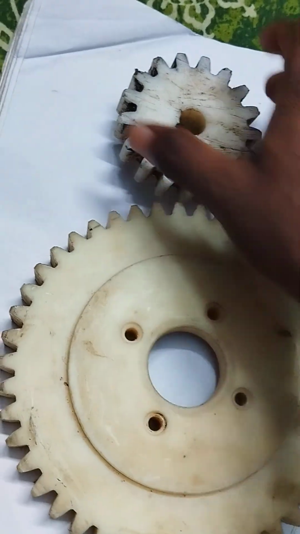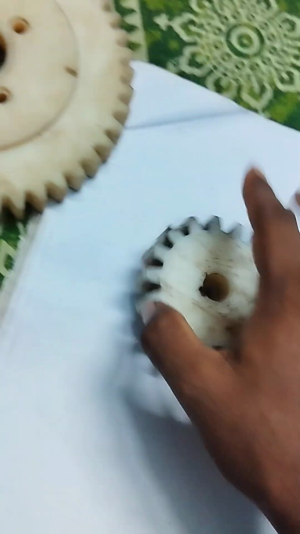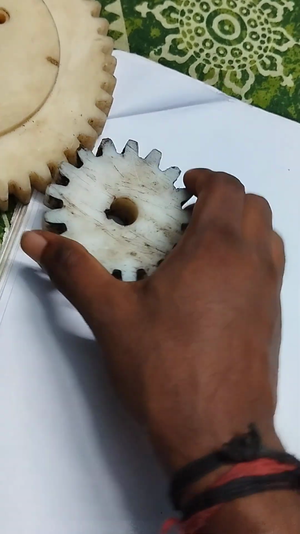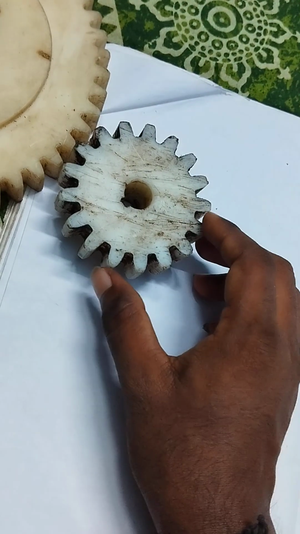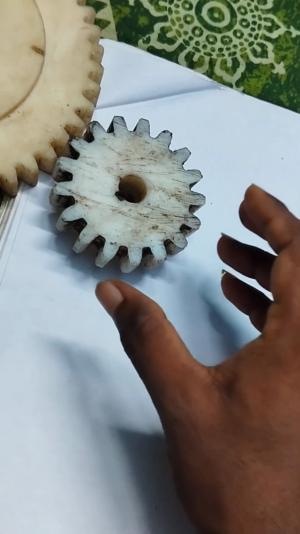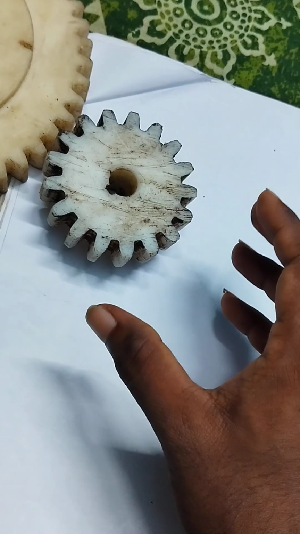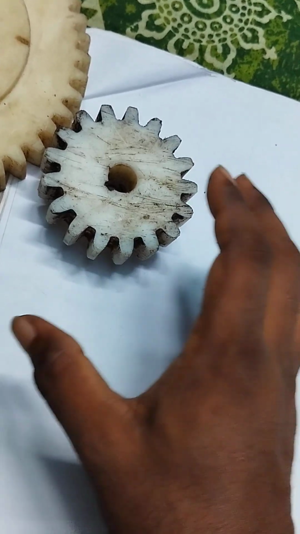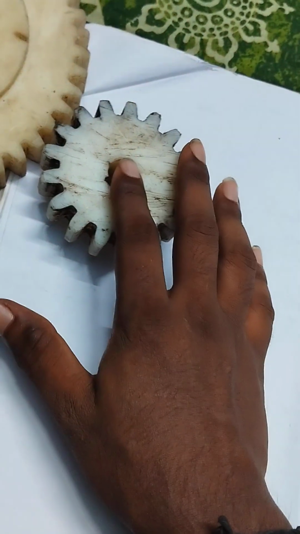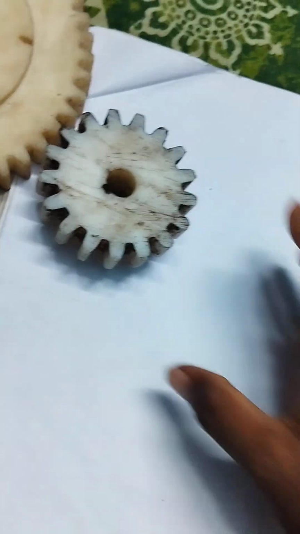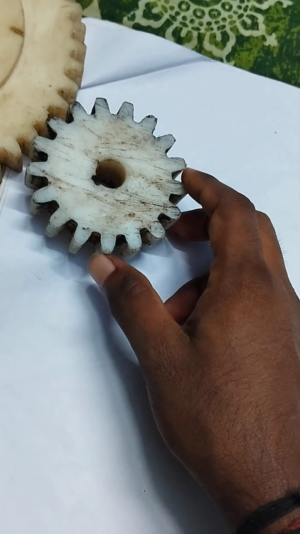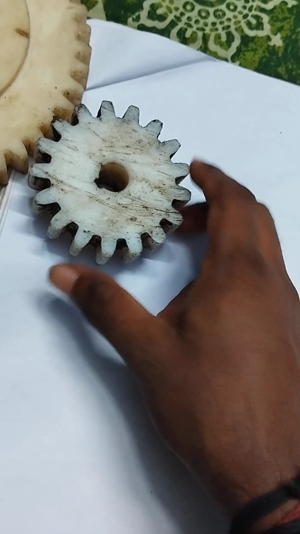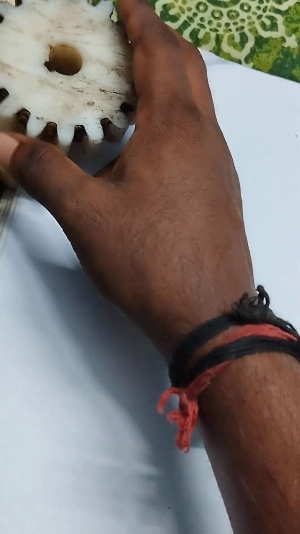So what happens, when it keeps going, another is chained, and the last output, when it is rotating, will have enough power, even enough power to push a vehicle. So that's how it will have enough power to rotate with speed and strength. It will have enough power also. That's what I'm trying to say.